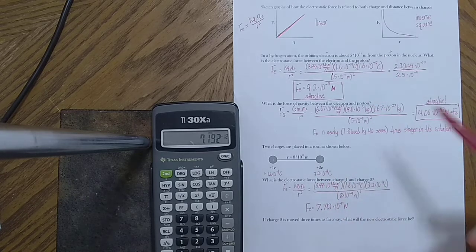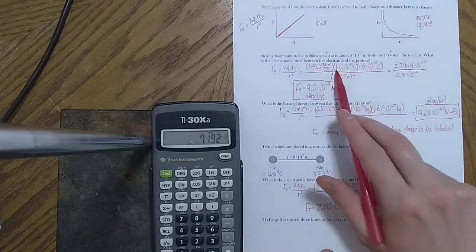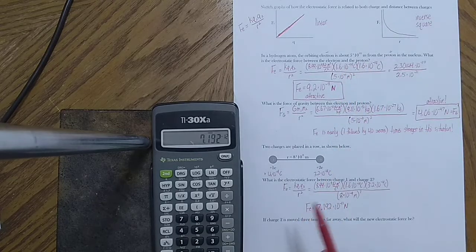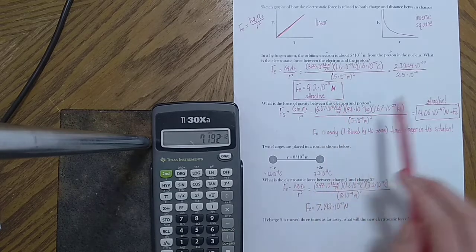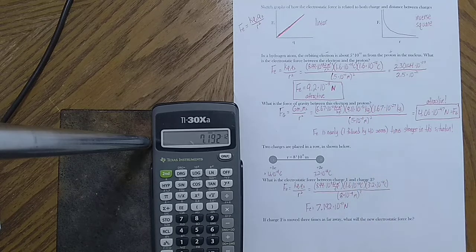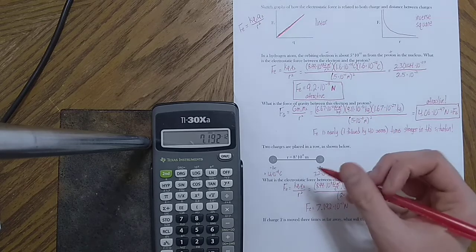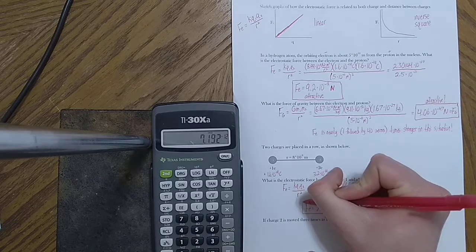By the way, notice this is an extremely, extremely small force. We're dealing with small forces here because we're not dealing with large amounts of charge. This would not be noticeable to you, but to something the size of this, it's a pretty big force. It can cause big accelerations. So here's the electrostatic force in this situation.